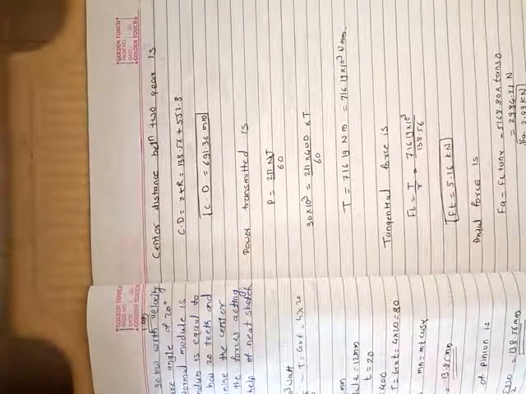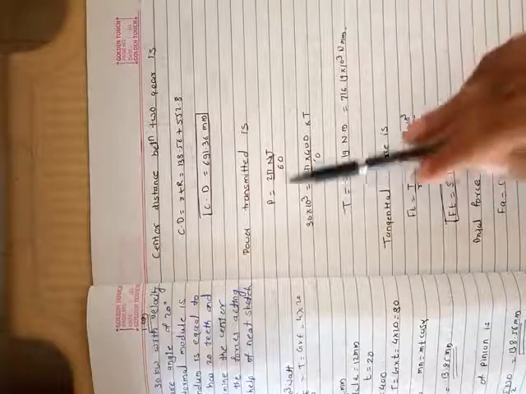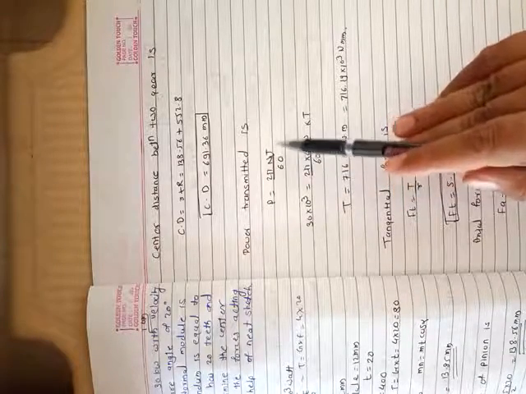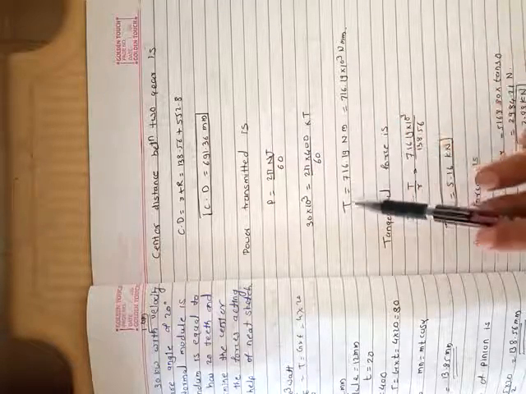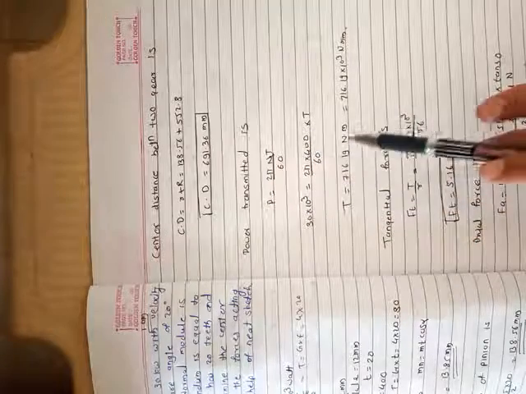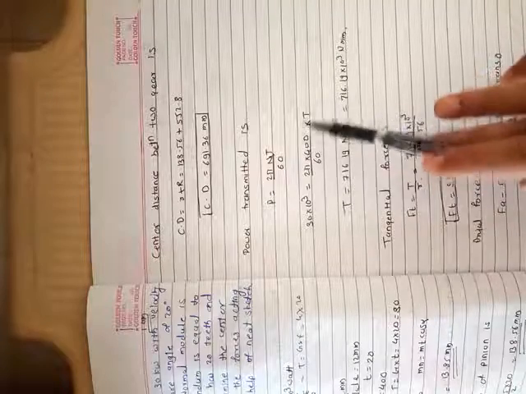Okay, then the next will be the power transmitted. The power transmitted is P is equal to 2 pi N T upon 60. The power will be given. Then what is the torque? Torque will be, after calculation, we get the torque.